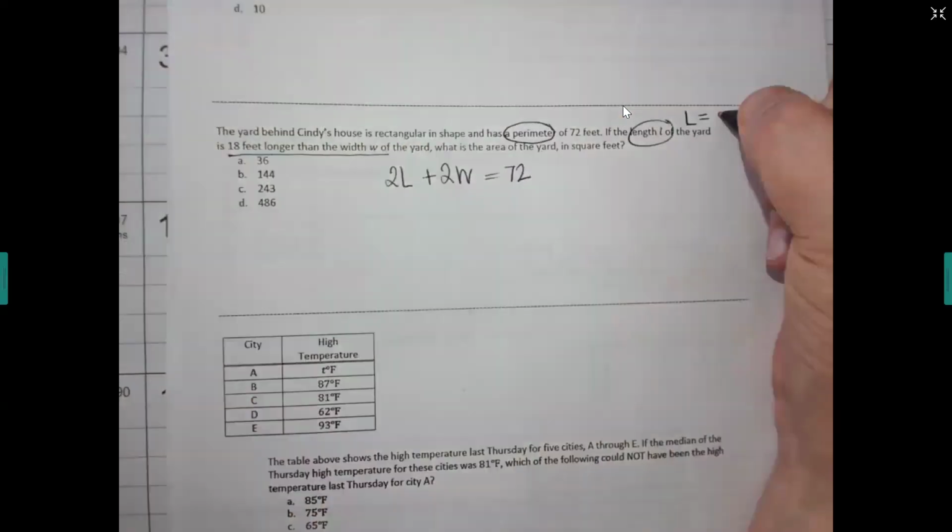of the yard. So let's write an equation that says that the length of the yard is L and it's 18 feet longer than the width, then it'd be the width plus 18 more. Okay, so look at that, see if that makes sense. The length is 18 longer than what? Longer than the width. So you do W plus 18.